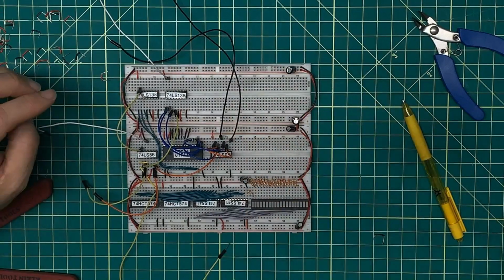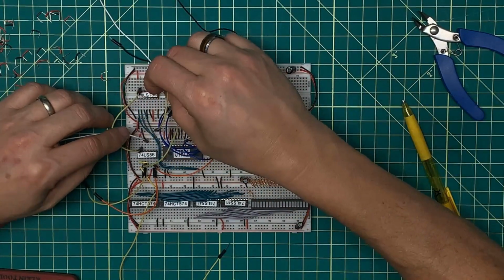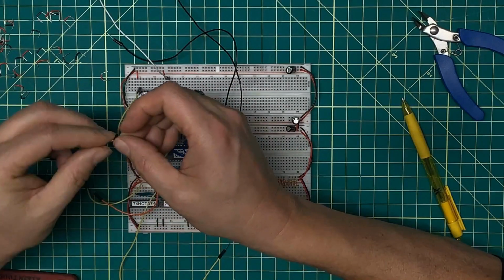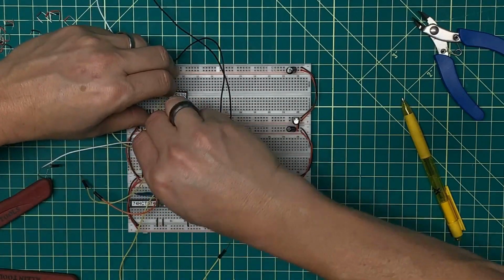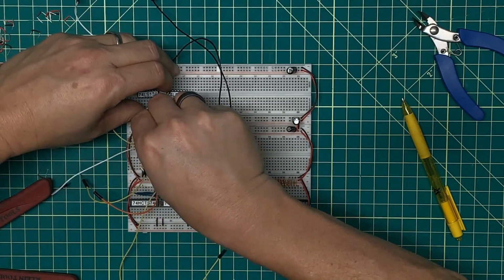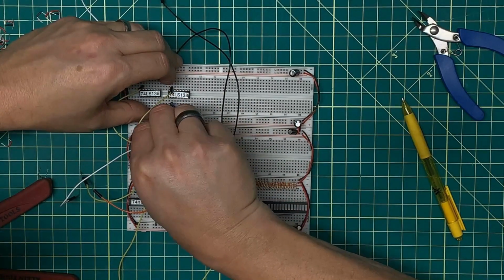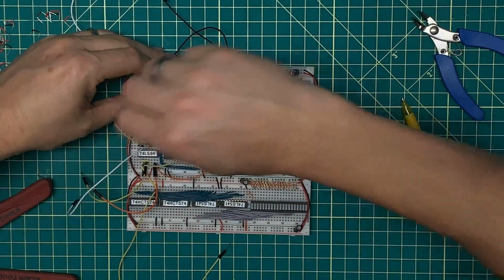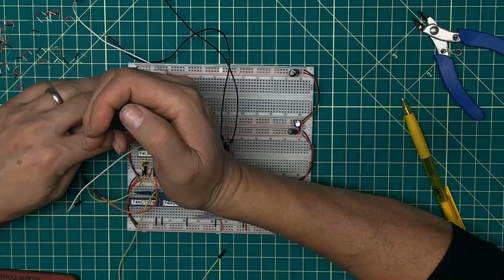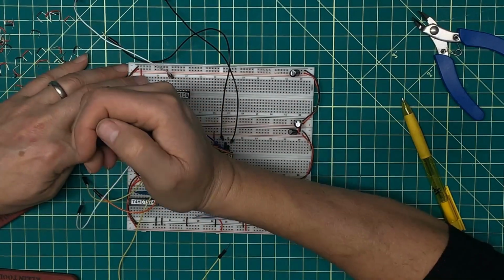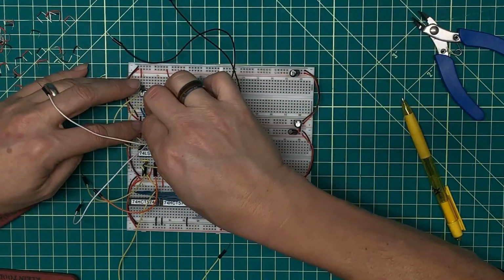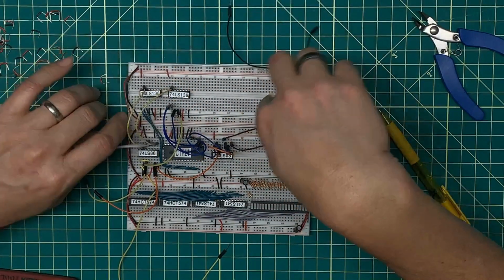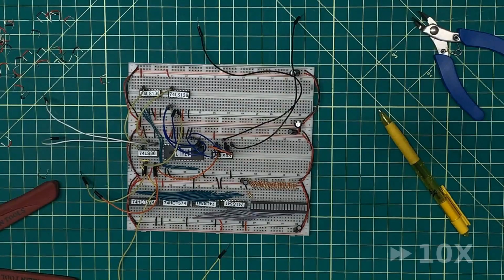This other signal is very similar. It needs to be buffered. So I'm going to take the signal from here, and then I need to tie that low as well. And I should have done this before I got these other wires in. There we go. And this is our new buffered output. This one is for the AND latch.